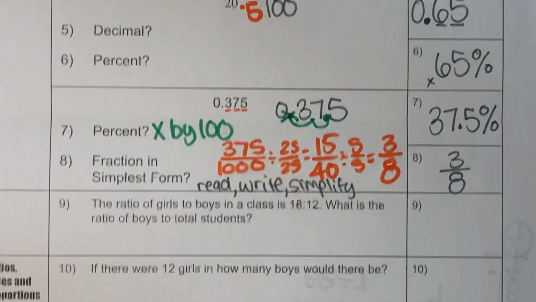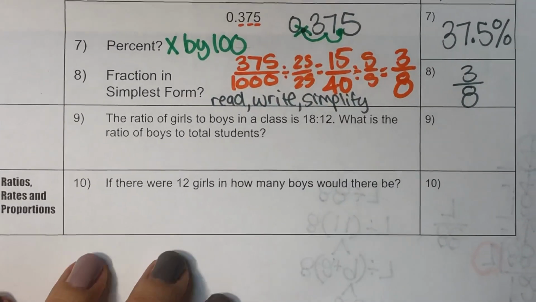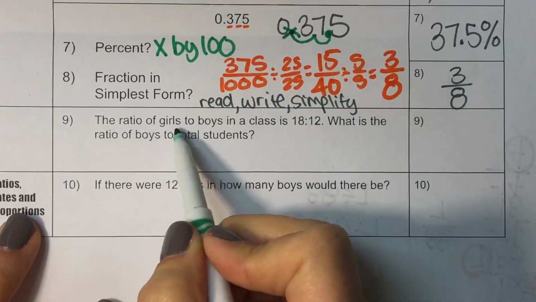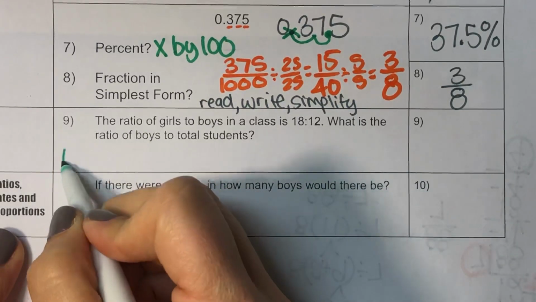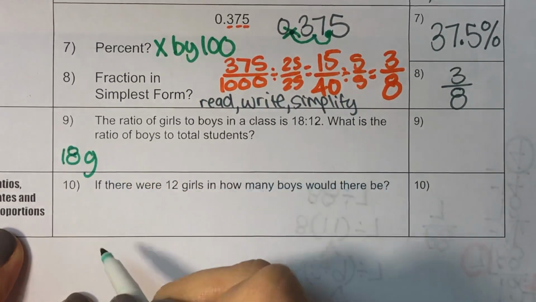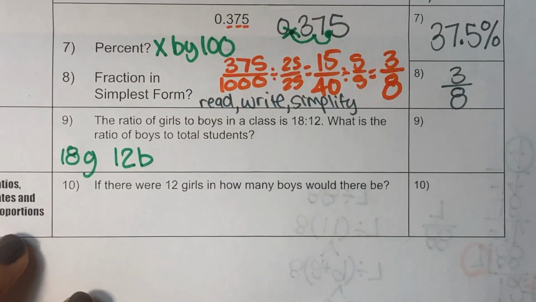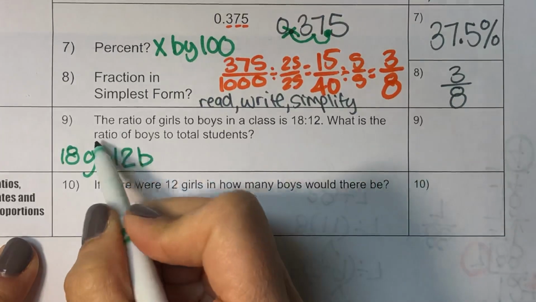All right, let's go to these last two. They were two of the most missed questions. They are related and need to stay together and go together. So let's see about this first one. The ratio of girls to boys in a class is 18 to 12. So I immediately may think, okay, 18 needs the label of girls and 12 needs the label of boys. Remember, ratios, proportions, everything's about labeling. And then what is the ratio?